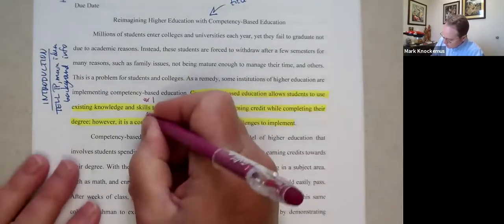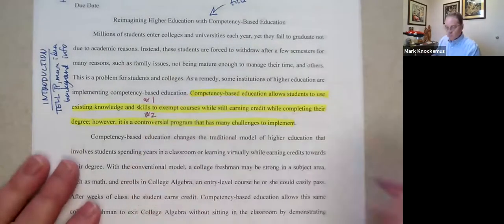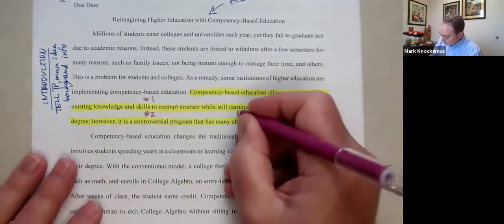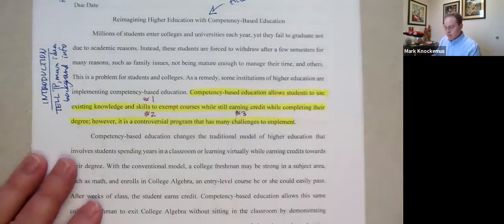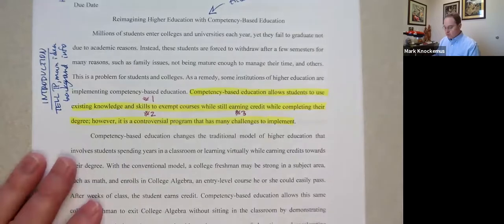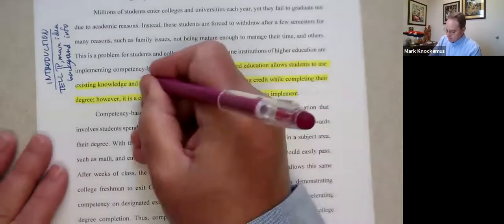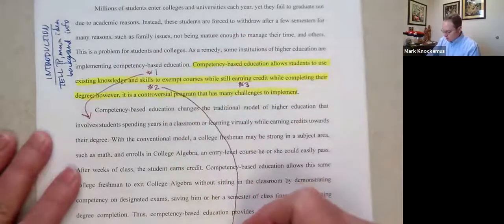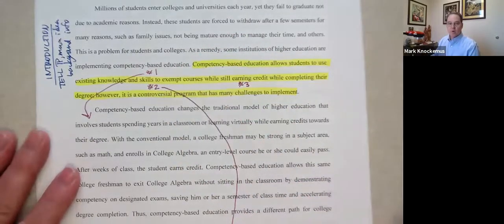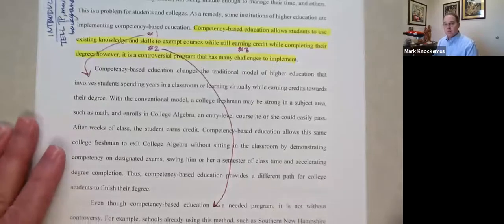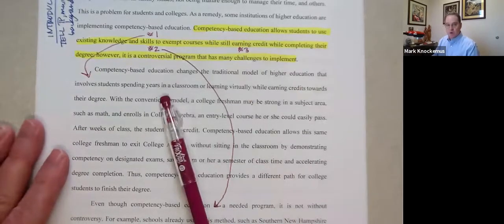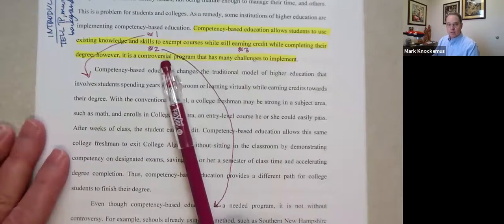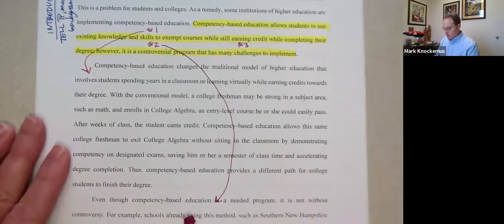Then, number 2, controversial program, and then challenges. So once we have this, that's going to set up the order and the flow of the body paragraph. So that first topic generates my first body paragraph because it becomes the topic sentence. The second point becomes the topic sentence of the second.